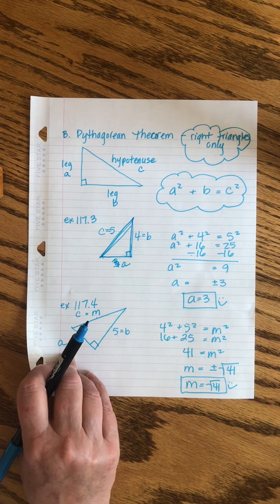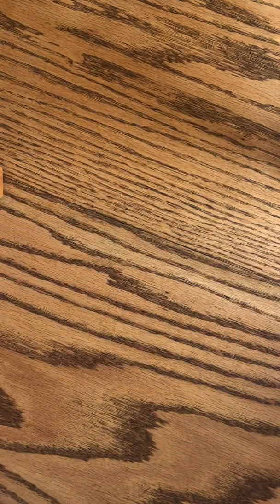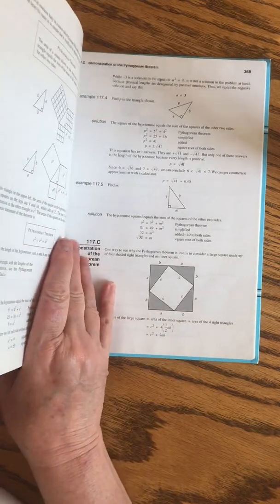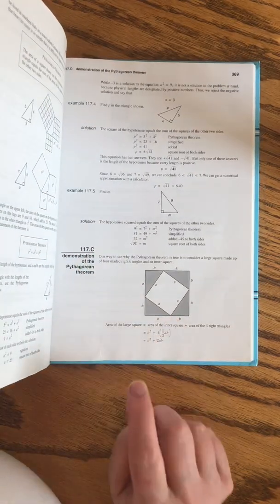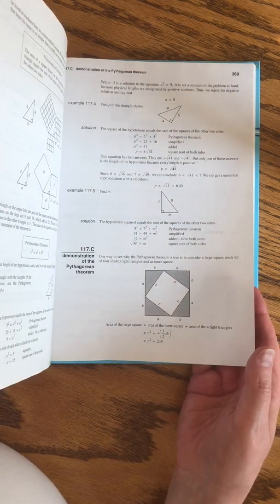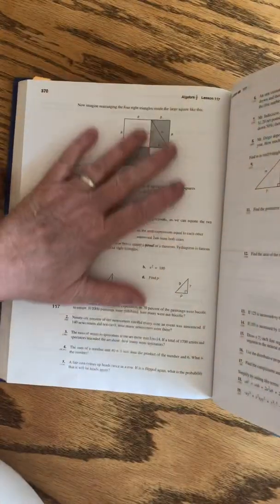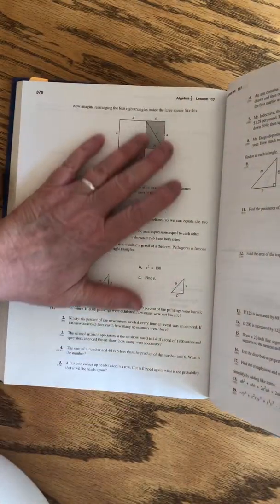Okay, the last section of this lesson, I want to tell you what it is, and I'm going to tell you why we're not going to talk about it. It is a demonstration of the Pythagorean theorem. It's John proving to us why a squared plus b squared equals c squared. And here's the thing, I just want you to see it. I don't want you to pay attention to it.